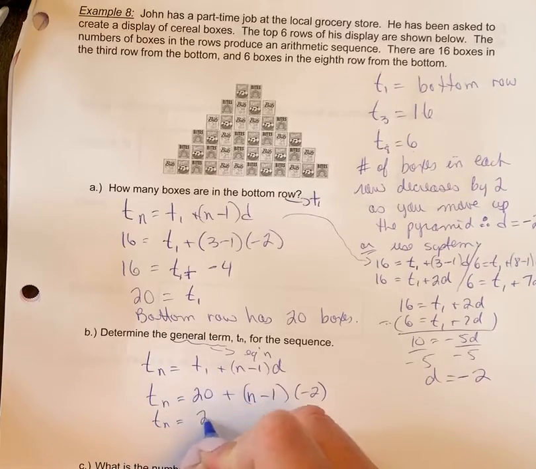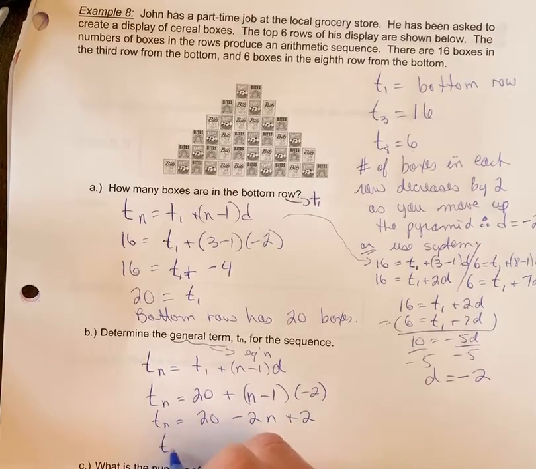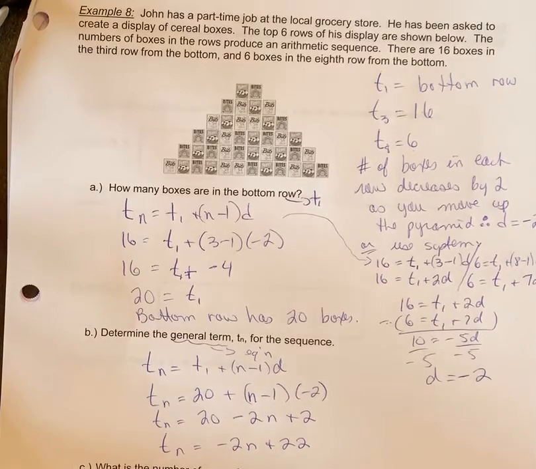So Tn is equal to 20. Multiply the -2 through the bracket. So -2n plus 2. And then combine like terms. So -2n plus 22 would be the general term.